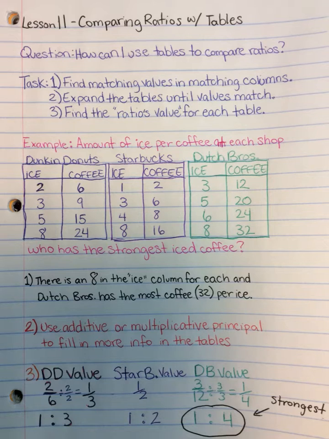Okay? We have Dunkin' Donuts, we have Starbucks, and we have Dutch Bros. So for every 2 cups of ice at Dunkin' Donuts, we have 6 cups of coffee. For every 3 cups of ice, we have 9 cups of coffee. For every 5 cups of ice, we have 15 cups of coffee, and so on and so on. Same thing at Starbucks. For every 1 cup of ice, we have 2 cups of coffee. At Dutch Bros, for every 3 cups of ice, we have 12 cups of coffee.